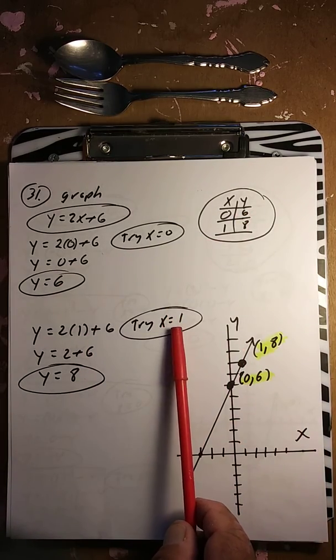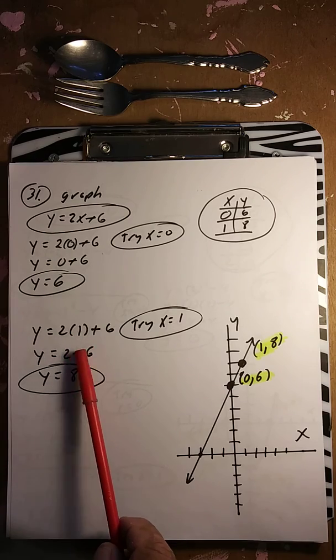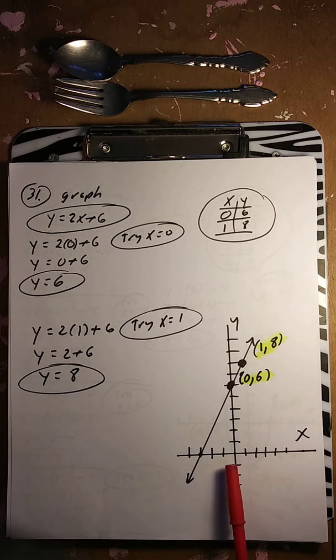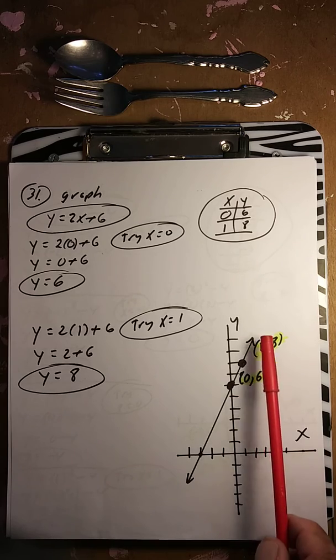Try the other one. Try 1 now. 2 times 1 is 2. 2 and 6 is 8. So we have 0 and 6, 1 and 8. So 0 and 6. 1, 2, 3, 4, 5, 6. And 1 and up 8. Space and then connect the dots.